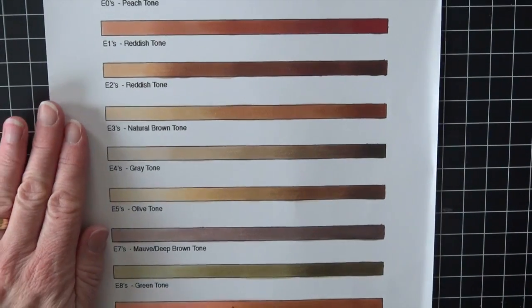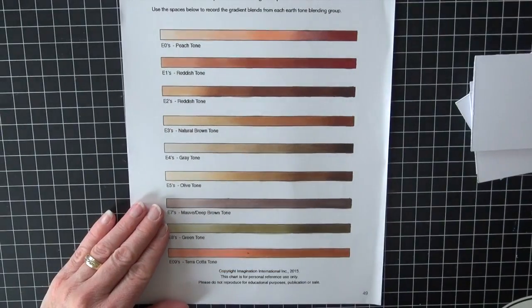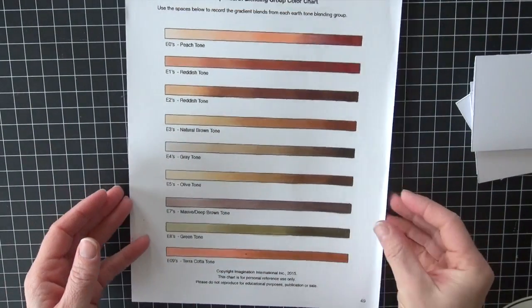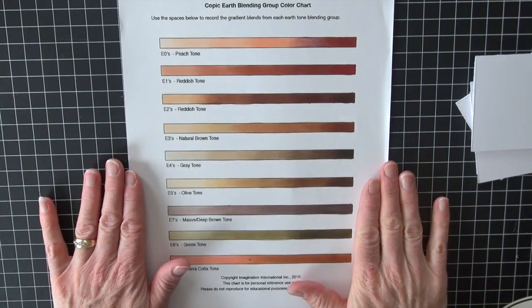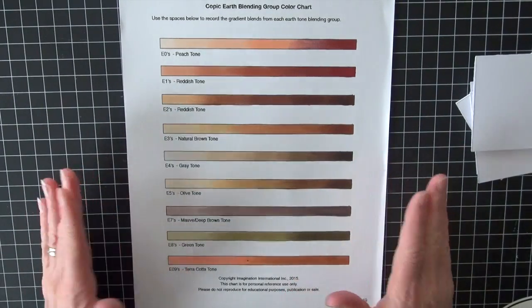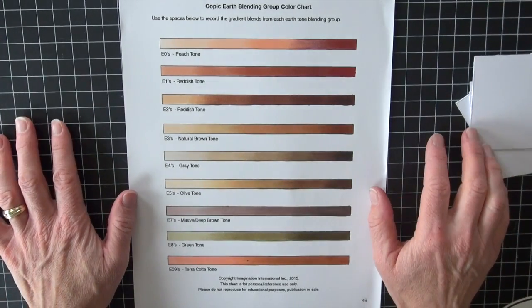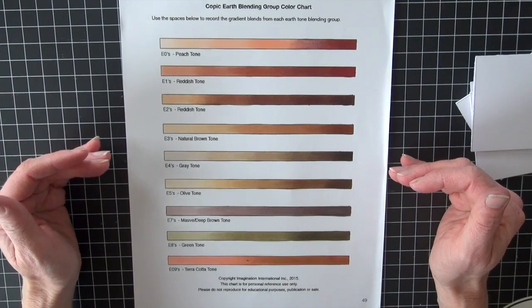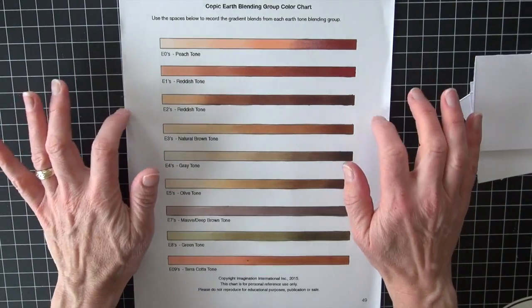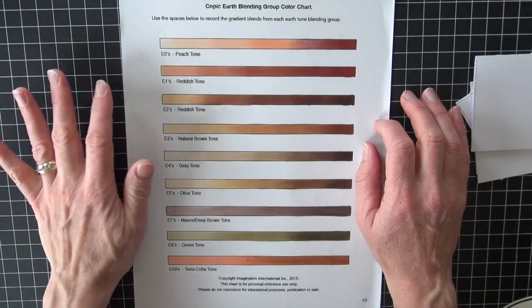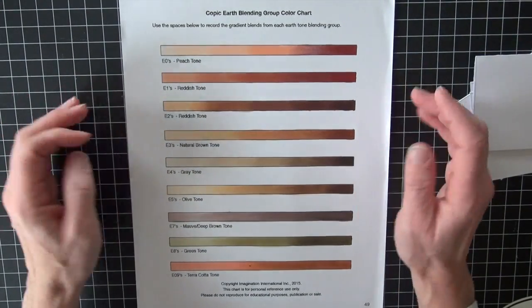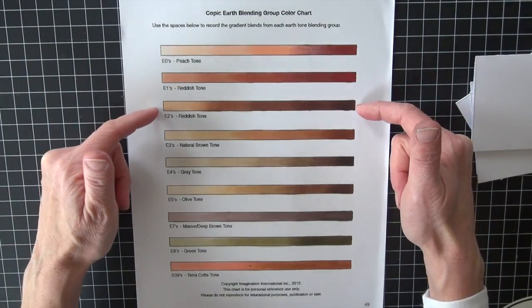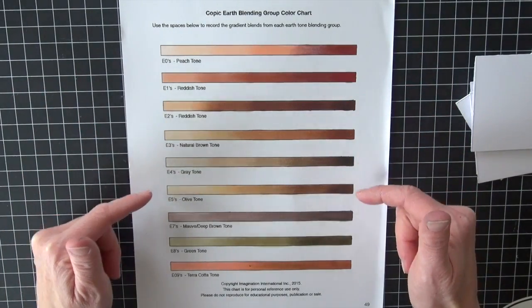The other thing I wanted to show you is a color chart or value scale that we are using in one of our classes this year. This is from our Vintage Values and Monotones workshop that we used in our 2015 season, and we are continuing that class into the 2016 season. This is in the back of our workbook manual that we give out in that class, and we have a value scale separated out for each earth tone group.